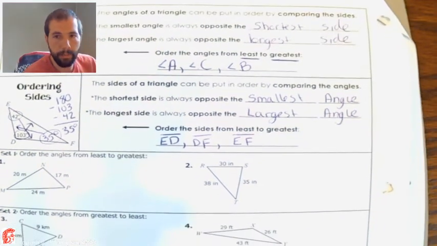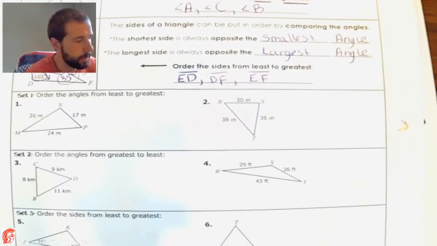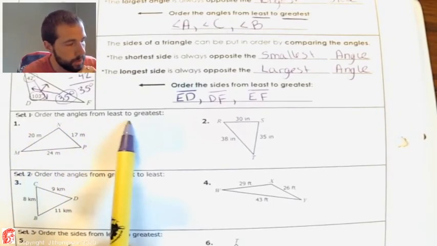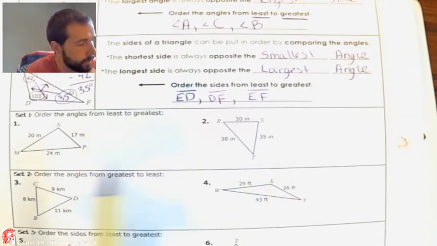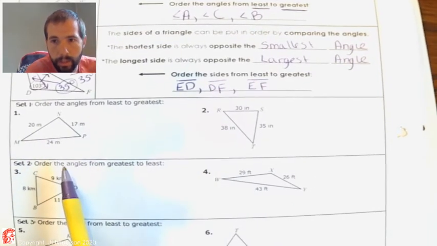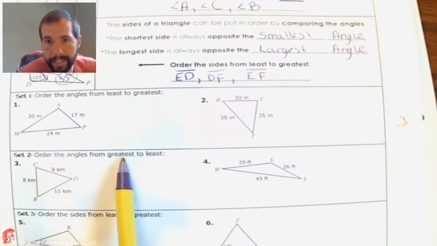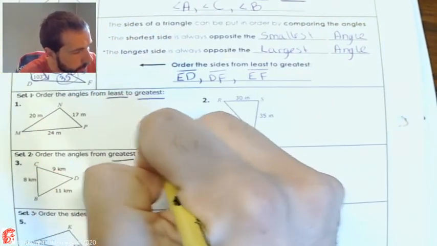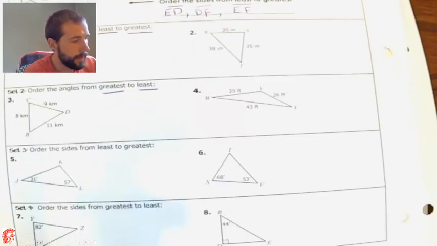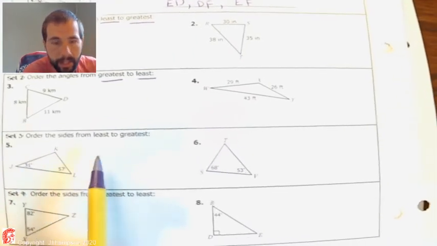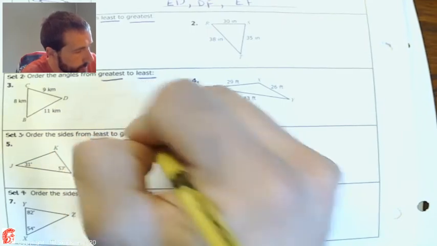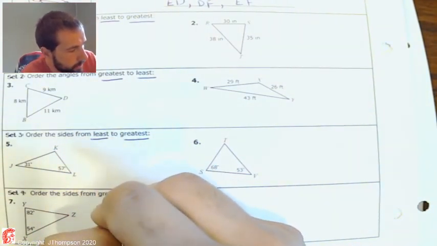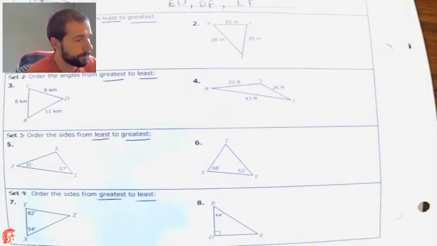All right, so we're going to do the same thing down below. We'll do a couple of examples. Just make sure you pay attention to what they're asking for. Number one, what are the angles from least to greatest? So number 1 and 2 are the same direction. Set 2, what are the angles from greatest to least? So just pay attention. This one's a least to greatest. This one's greatest to least. Number 5, what are the sides from least to greatest? And set 4, order the sides from greatest to least.